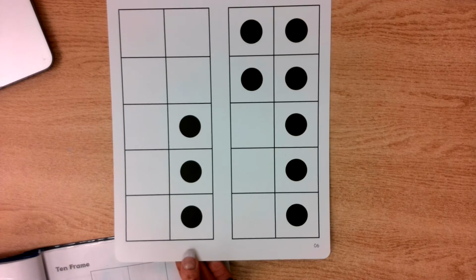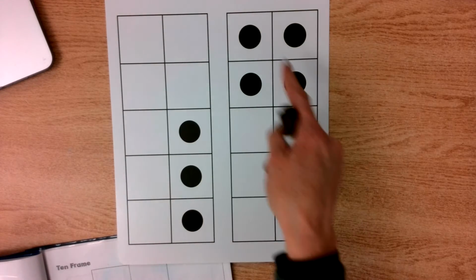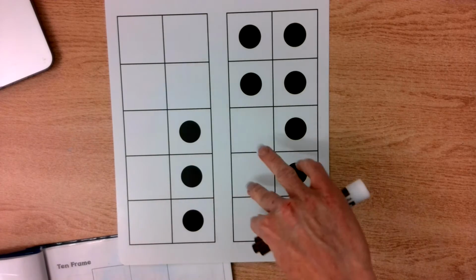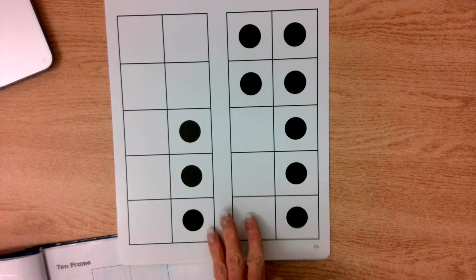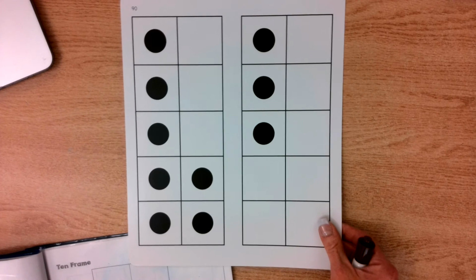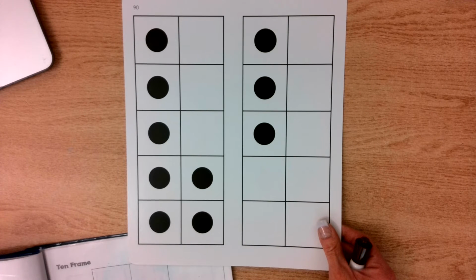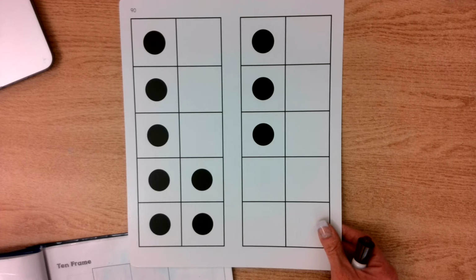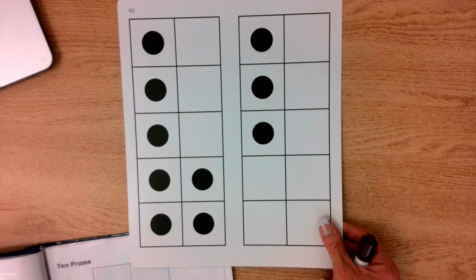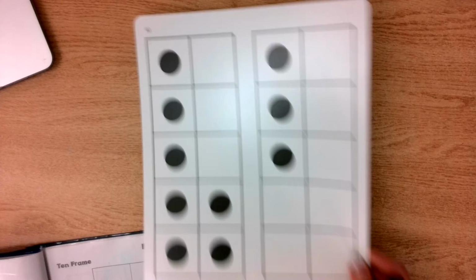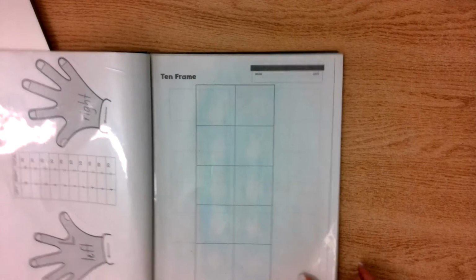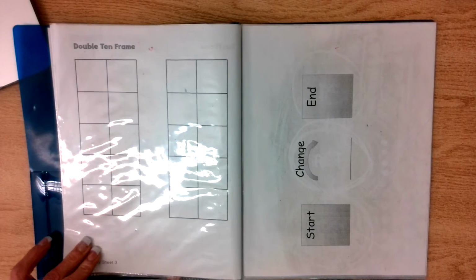Here's a combination of 10 right here. 3 plus 7 equals 10. We noticed that we could move these 3 over to fill that 10 frame. It also could be 7 plus 3 because of the turnaround rule, or the commutative property of addition. So 7 plus 3 also equals 10. In your blue binder, you have a 10 frame, and on the back side, you have a double 10 frame. I'm just going to use the 10 frame because I want to show you how you can use a 10 frame to practice your combinations of 10.